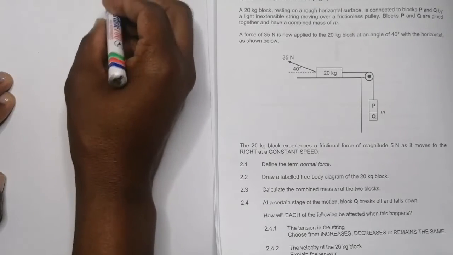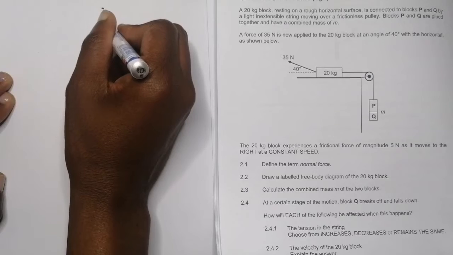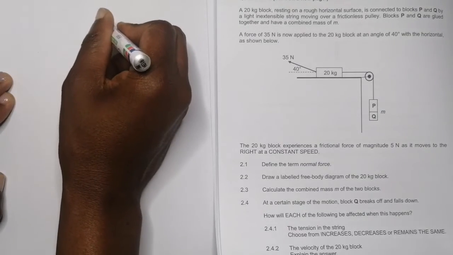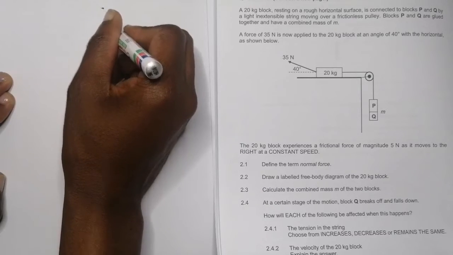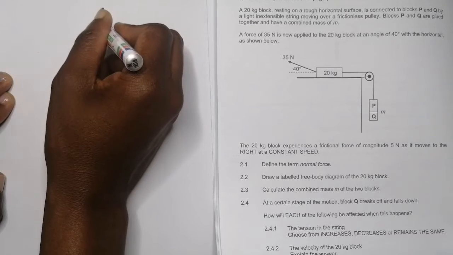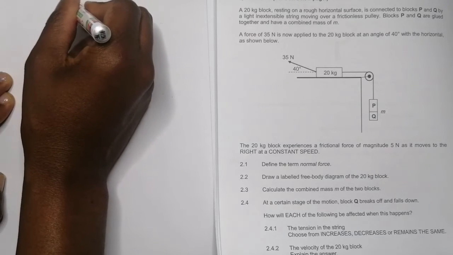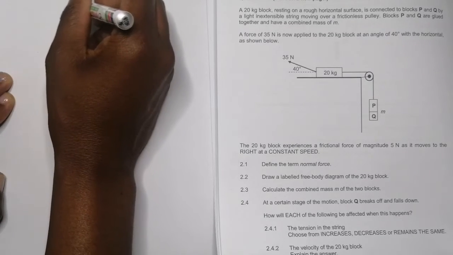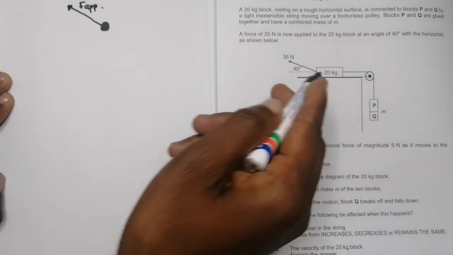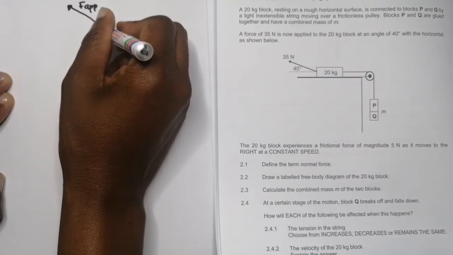So our free body diagram for this 20 kg block, let me just bring it a little bit lower. Remember, I always advise you to draw a big fat dot. Okay, it helps. All right, so first of all, we've got the applied force there. So this is the force applied. And then remember, I have got gravitational force.